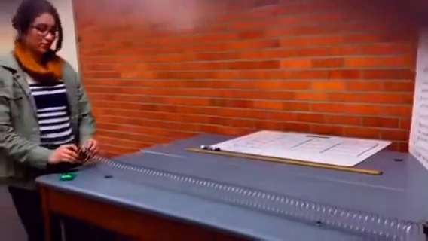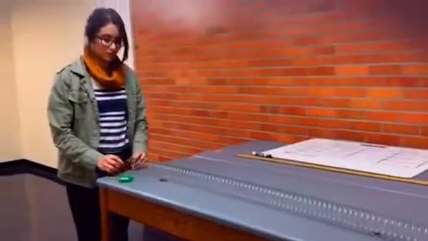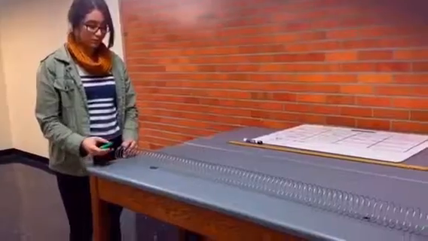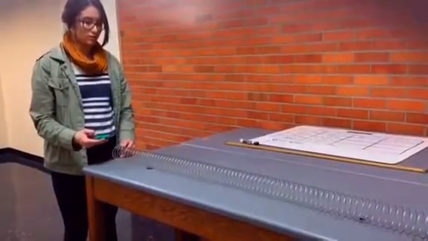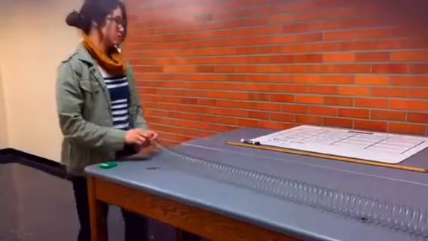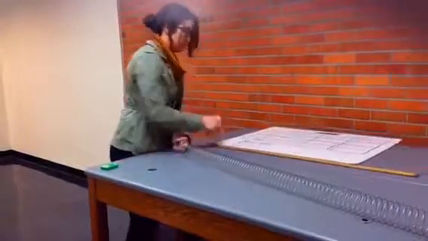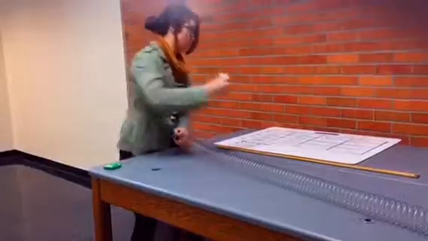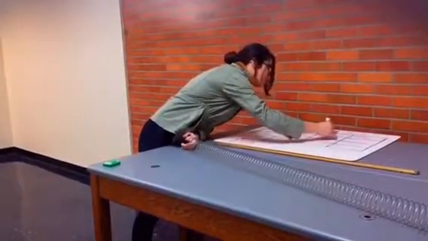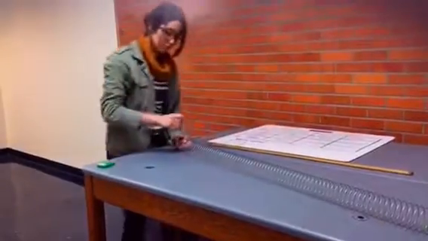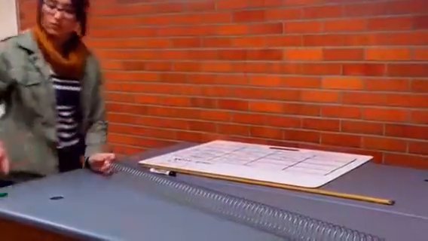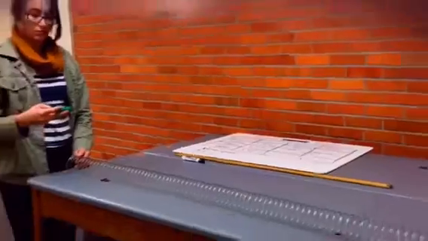My partner has now fully extended this slinky. She has started at our starting point, which is 0.0 meters. She's going to time, so when the timer starts, the first trial goes 0.20 and back, and she stops the timer. She's going to release the slinky and put the time on the data table. This time will represent how long it took the slinky to go from 0.0 to 0.20 meters and back while stopping completely. As you see, she has gotten 1.90 seconds.